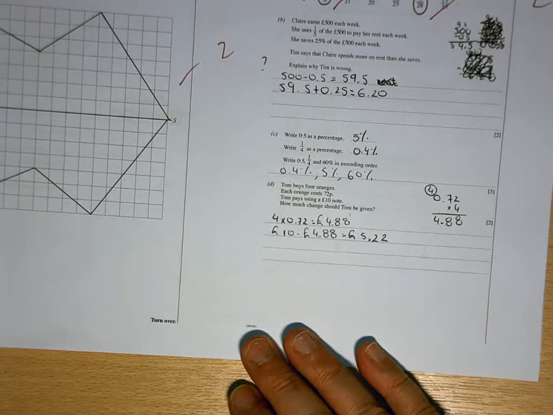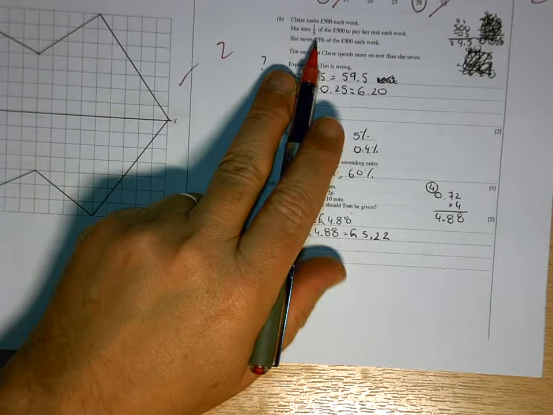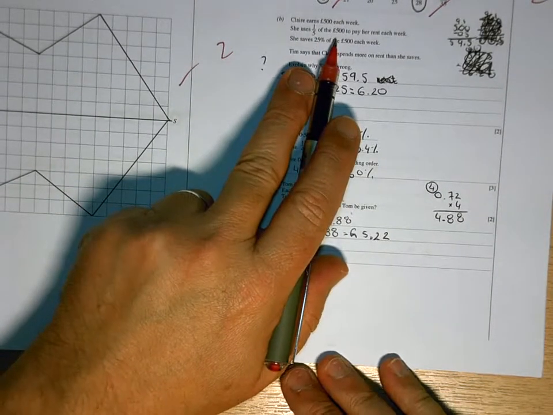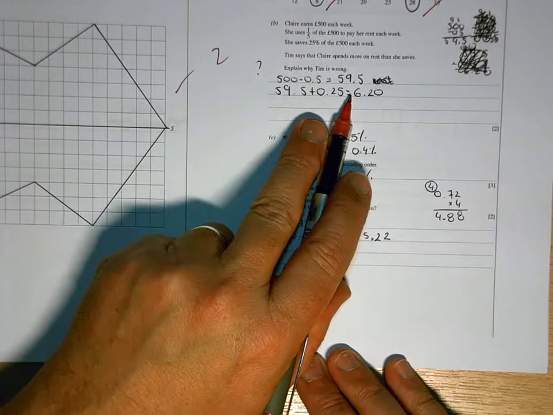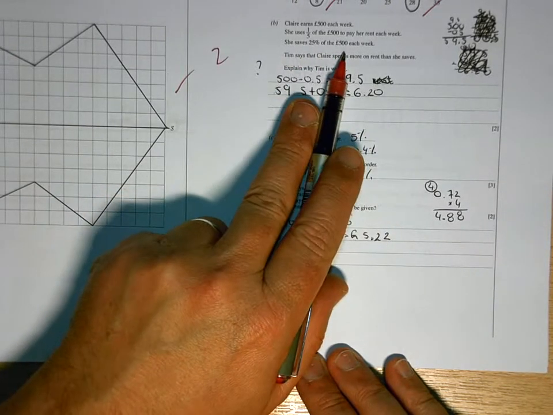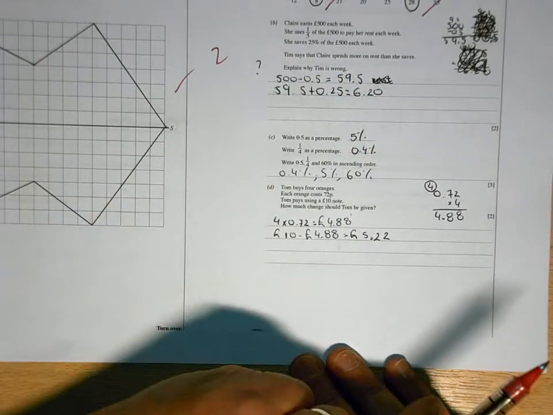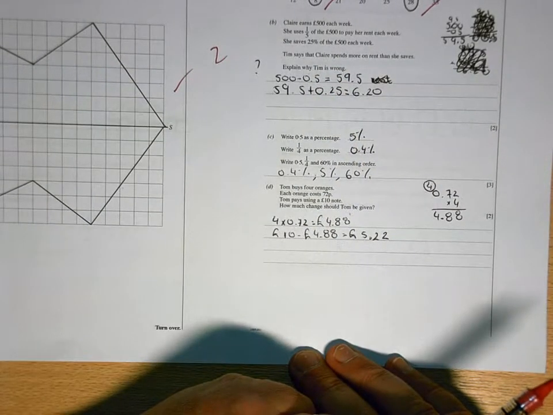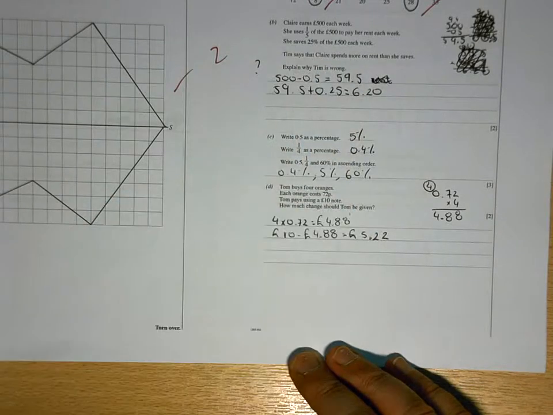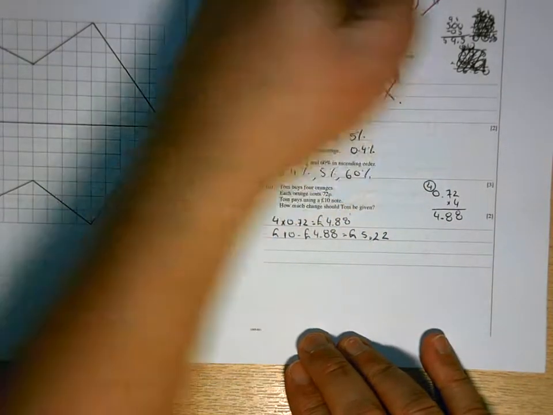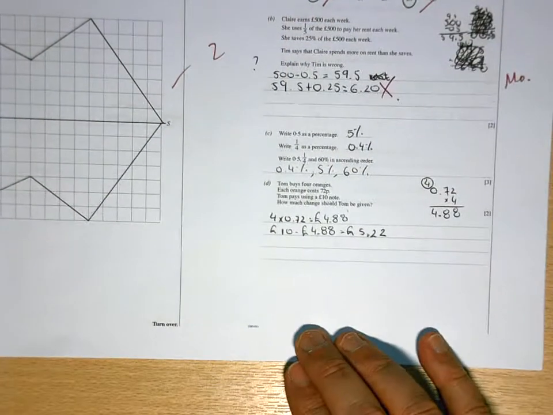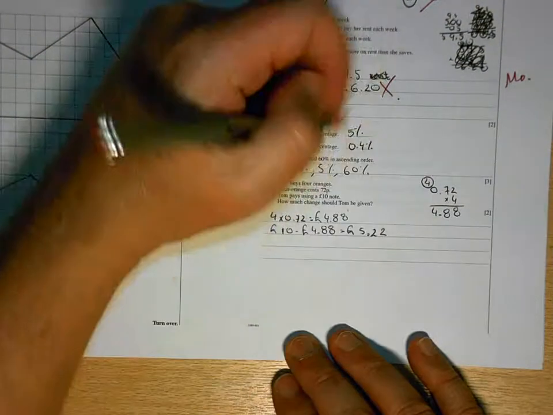Now here, what you need to be doing is finding out first of all what 1/5 of 500 is, and you do that by doing 500 divided by 5. And then 25% of 500, you work that out. Well, 25% is the same as a quarter, so you divide it by 4. Work out what the two totals are and compare them. So take a look how I've done that on the video clip.